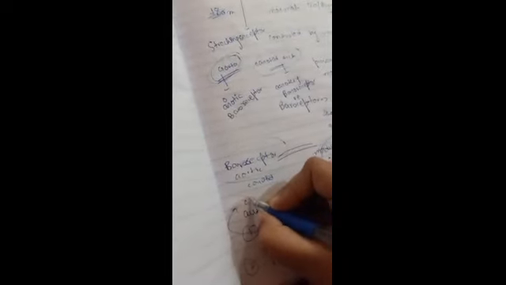The parasympathetic works when the blood pressure is high, then the message moves toward the carotid arch. If we talk about the sympathetic, here vasoconstriction occurs. What does it mean?